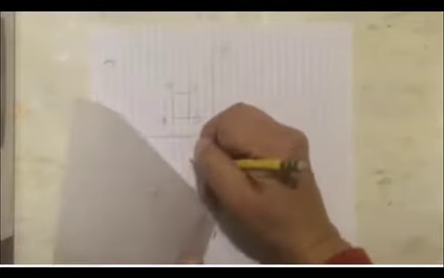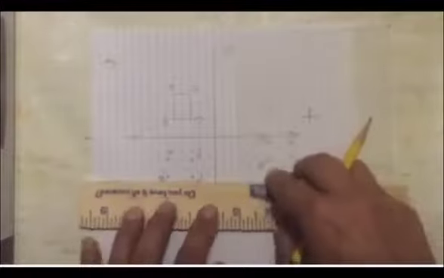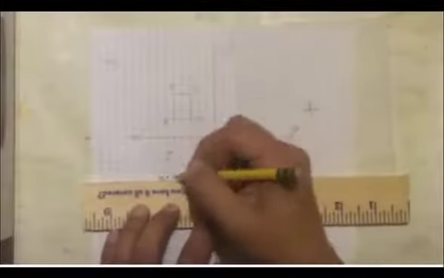Now, I'll transpose my vertices from my patty paper to the graph paper underneath and label them with prime markings, little tick marks above each letter, to note that that is the new image and not the original figure. Once I have the vertices of my rotation, I'll connect them and make my parallelogram.